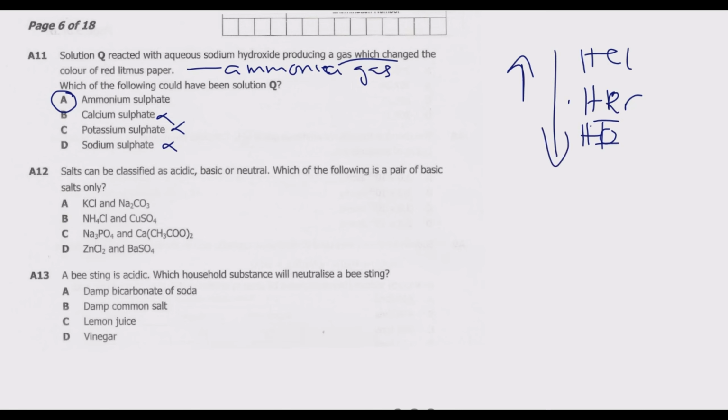So now if you look at the options, we have potassium chloride. Because here we have chloride, this chloride comes from a strong acid. It cannot be basic. It can either be acidic or neutral or normal. Then we also have chloride here. Then we have chloride. So A, B, and D, they have chloride.